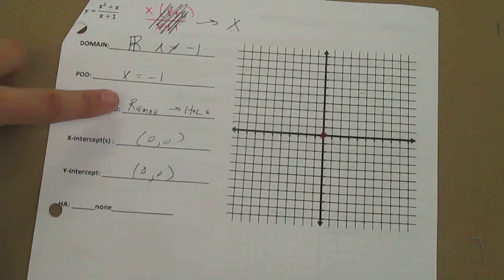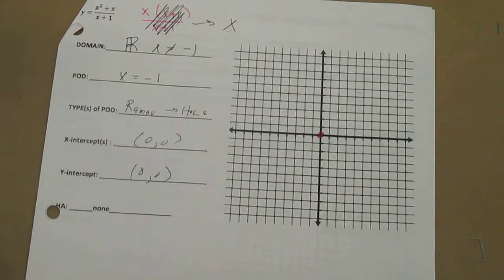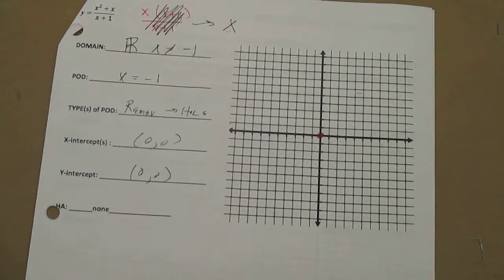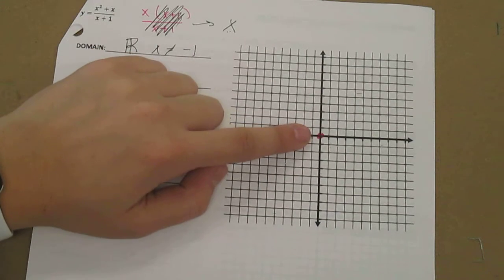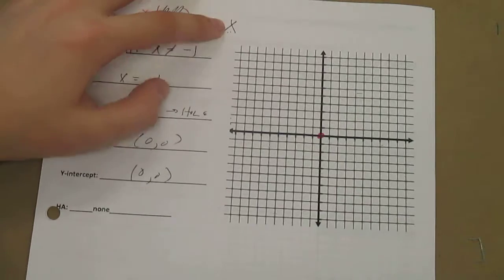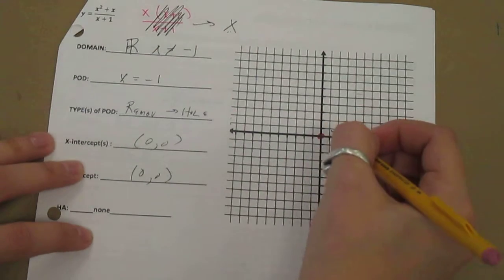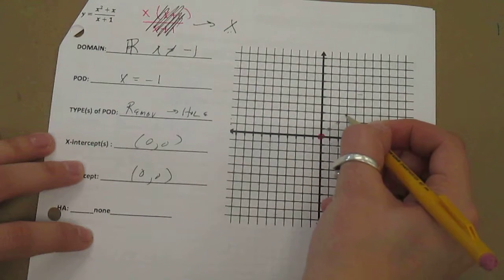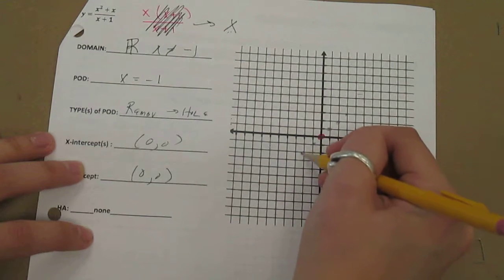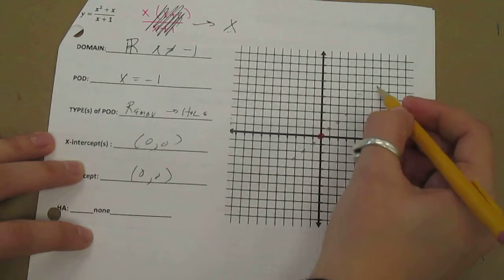Now, this was removable. So it's not a vertical asymptote. You cannot plot a dashed line going up and down. It's a hole. We got to do the holes at the end. So now I'm just going to plug in points to the left and right of the point I already have. But if you notice, when you plug in like 1, you get 1. When you plug in 2, you get 2. You're always going to get the same number. So it's actually just going to be a straight line like this.